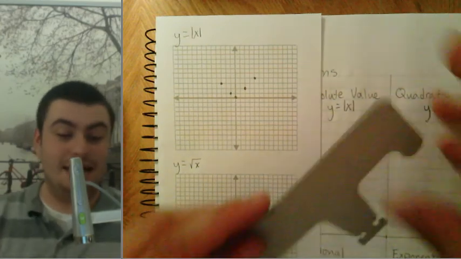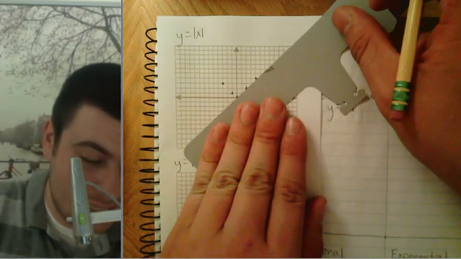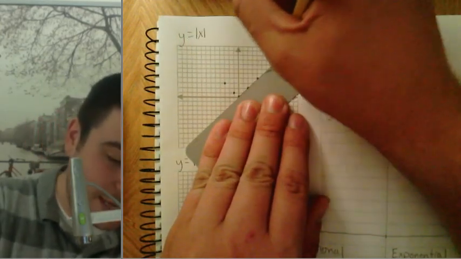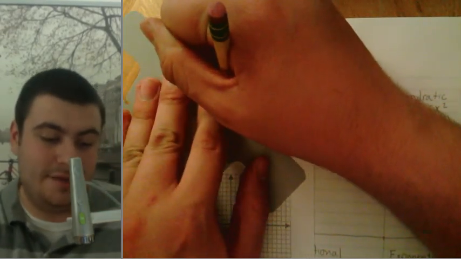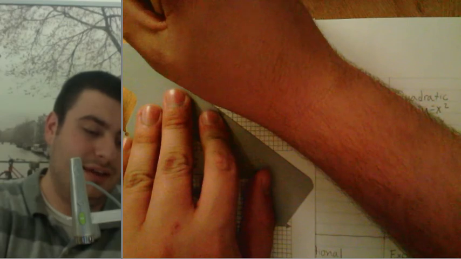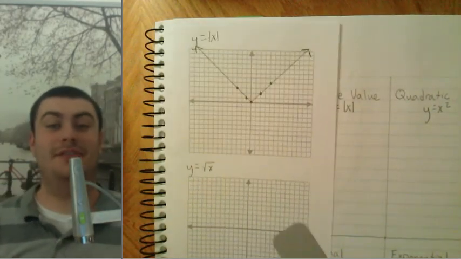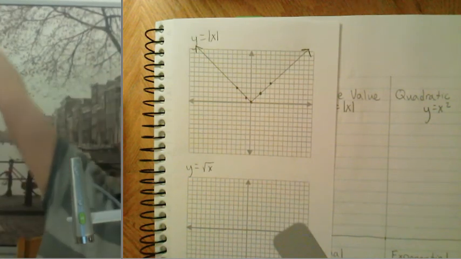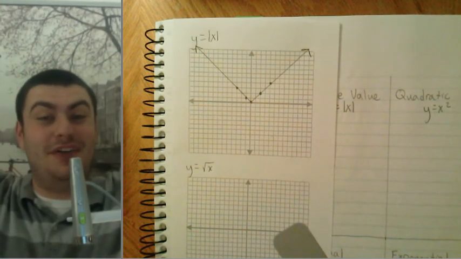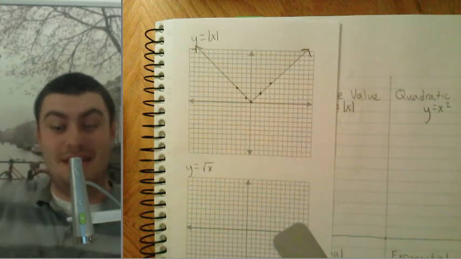And it goes on such that when we connect the dots here, our absolute value graph looks like a V. We have a V-shaped graph for our absolute value. You can't see my arms, but I'm making a V. Absolute value makes a V shape.